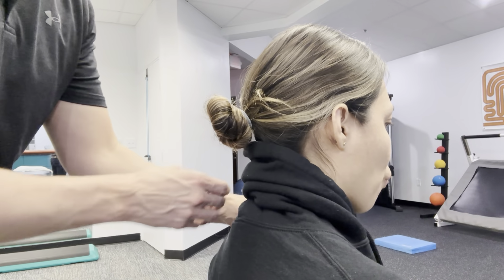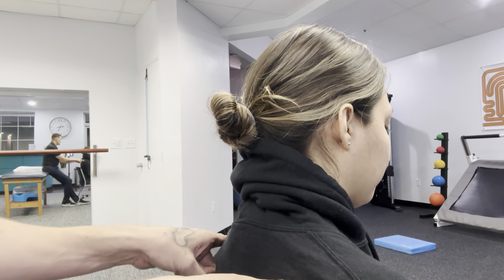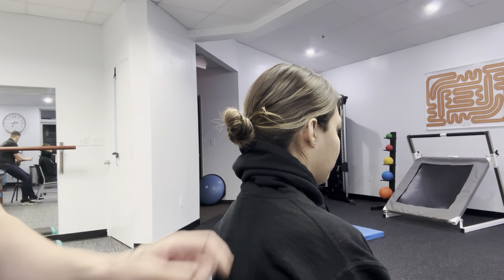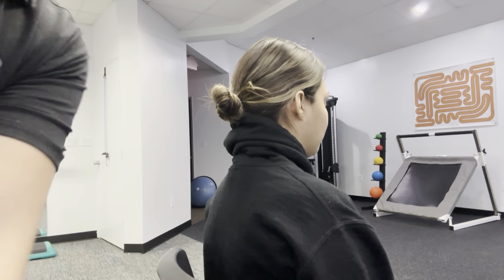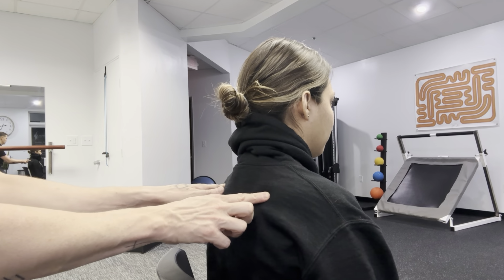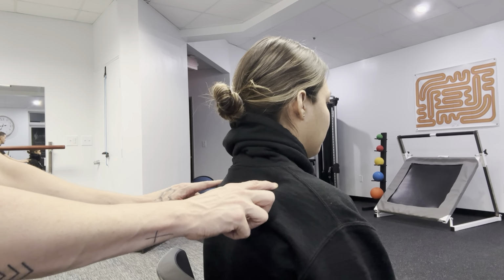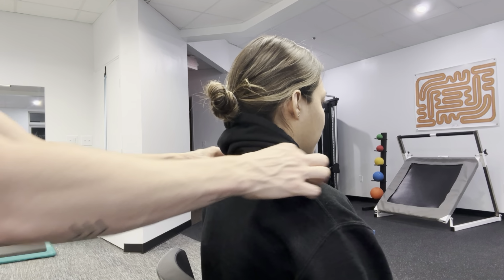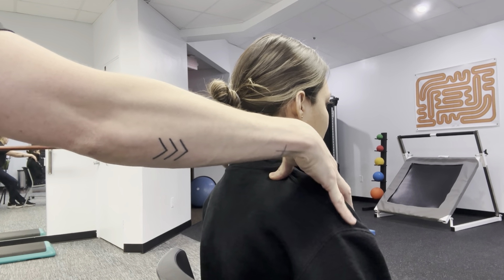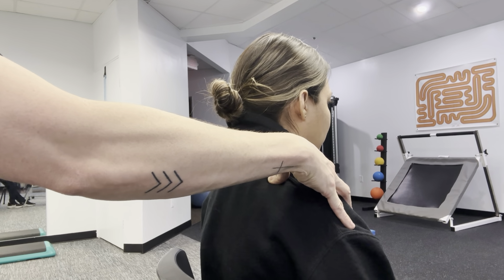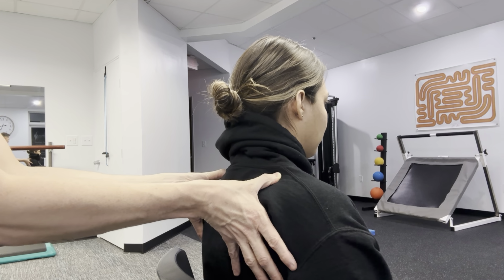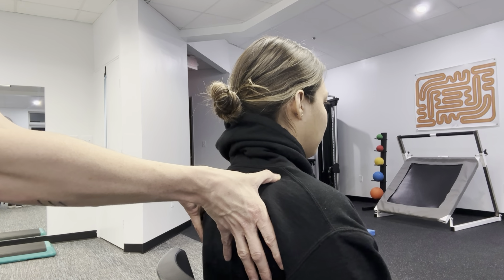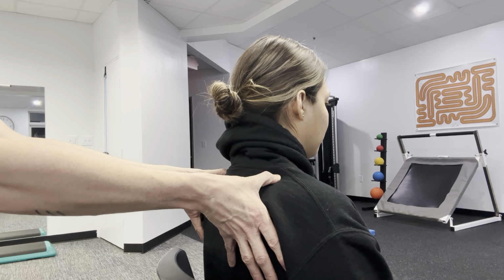So first rib. For second rib, we're going to come posteriorly and take a look at the suprascapular space. So here's the spine of the scapula. So here's the suprascapular space where supraspinatus sits. We're going to come just in front of that, and there's second rib, there and there. And so we want to check and see if there's symmetry, if one side is higher than the other. The right side is higher.